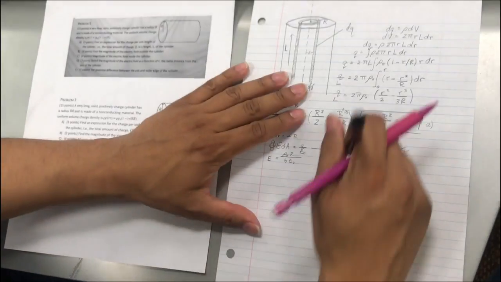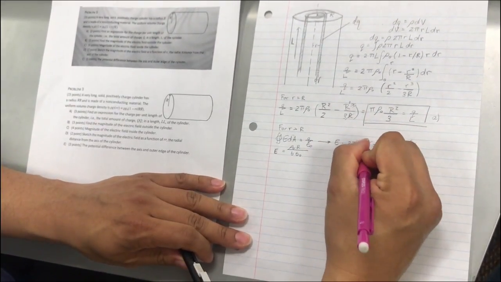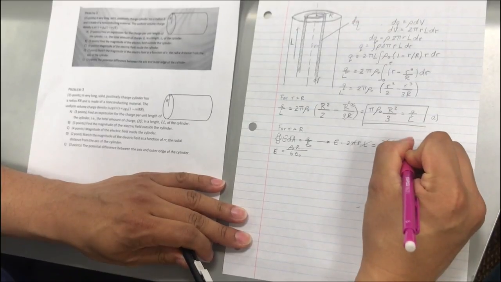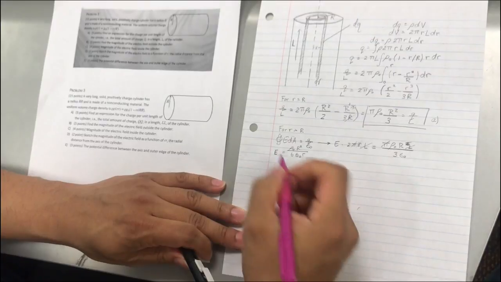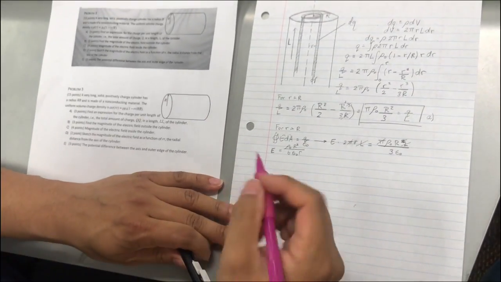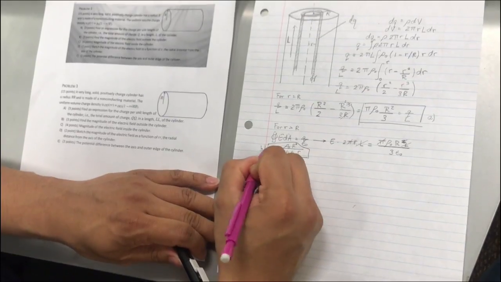There's a small mistake. This is not a big R, this is small r, sorry. Small r. This does not cancel. This is still squared. So this is going to be r squared, sorry about that. And this, yes, this is our answer for B.